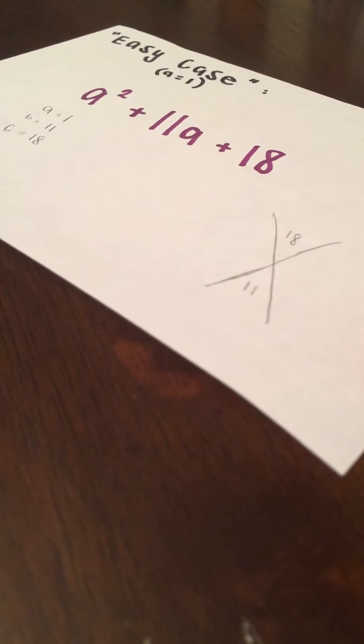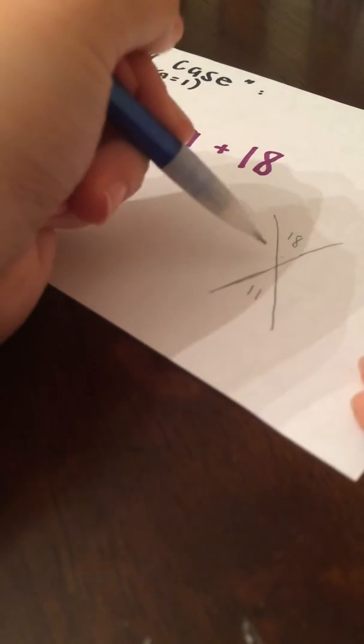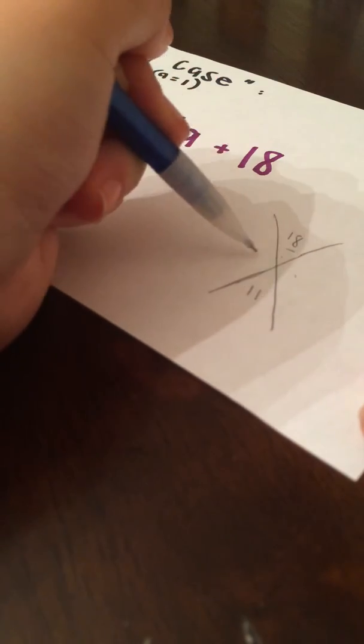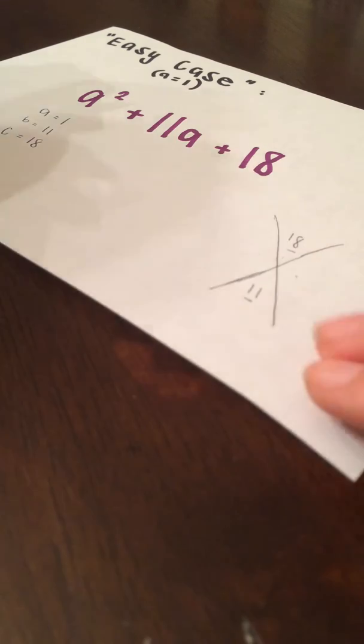And for the diamond method, my B is going to go right here, which is 11, and my C is going to go right here. So the goal is to have these two numbers, when multiplied, equal the C, and when added together, equal the B number. So I'm going to think of the multiples of 18. So there's 1 times 18, 2 times 9, 3 times 6, and I'm going to see if any of these add up to 11.